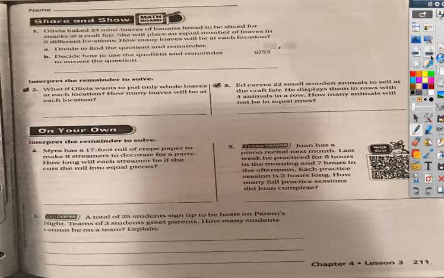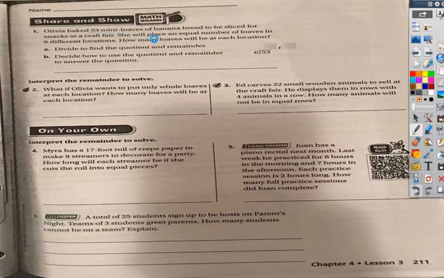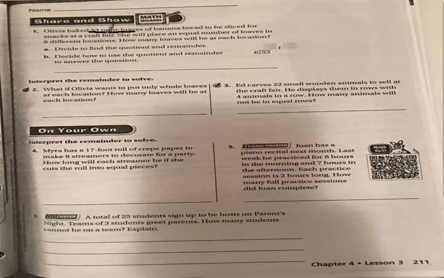Okay, let's go to the next page. Olivia baked 51 mini loaves of banana bread, to be sliced for snacks at a craft fair. She will place an equal number of loaves in 6 different locations. How many loaves will be at each location? So first, I'm going to find my information. I have 53 mini loaves of banana bread, and I know that there are 6 different locations that I have to divide that 53 mini loaves among.